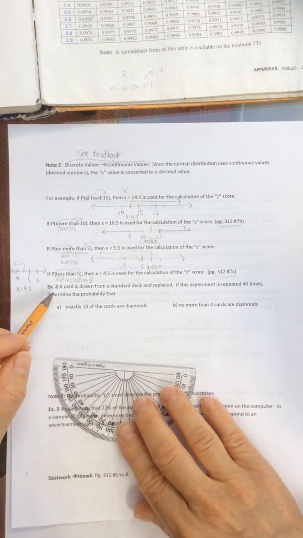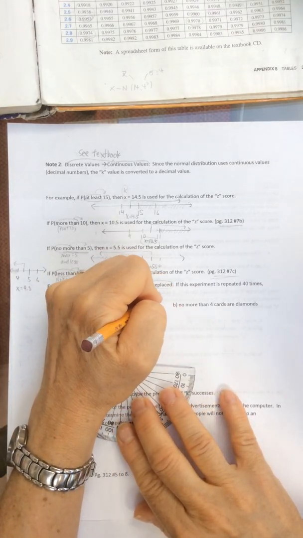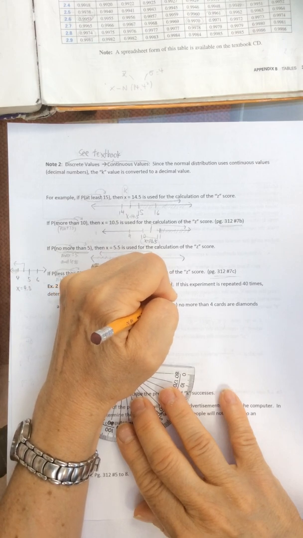Example 2. A card is drawn from a standard deck and replaced. Now this part that's being replaced is just like the Bernoulli trials.